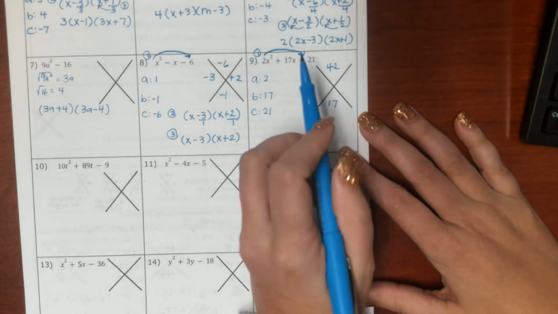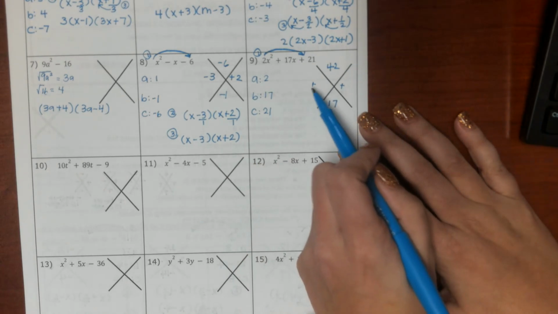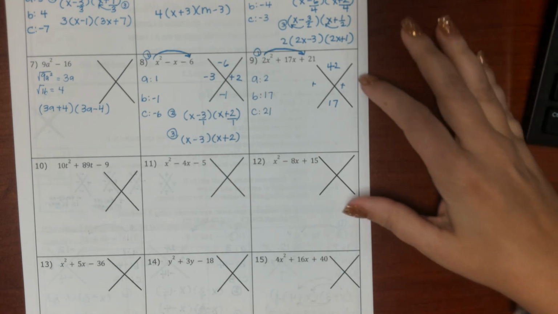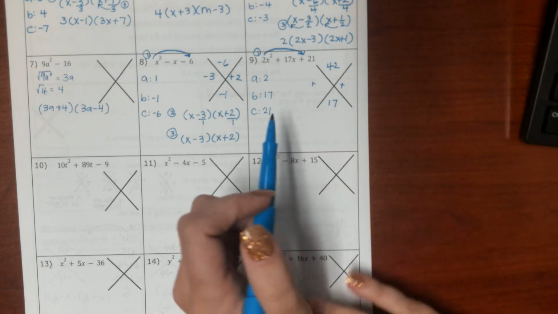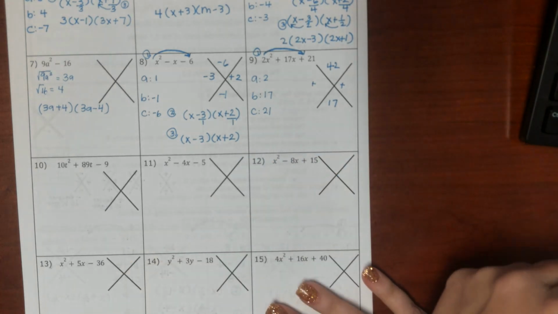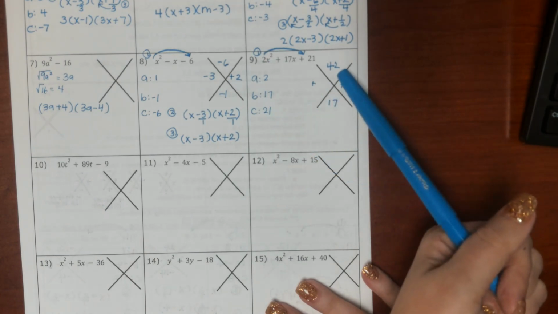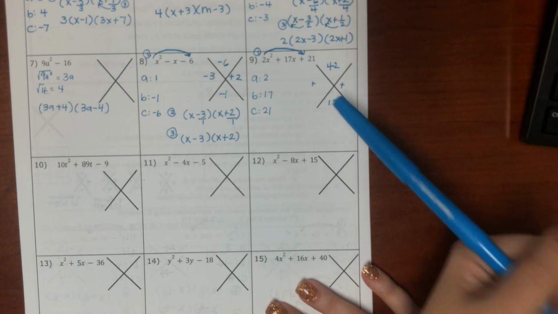So these are both positive numbers. So then that tells me this is going to have a positive and positive. I do not have any negative factors that I'm working with. So a common one that I would have that would multiply to 42 would be 6 and 7. But whenever I add 6 and 7 together, that does not give me 17. Another one would be just 2 and 21. That gives me 42, but 2 plus 21 gives me 23, not 17.